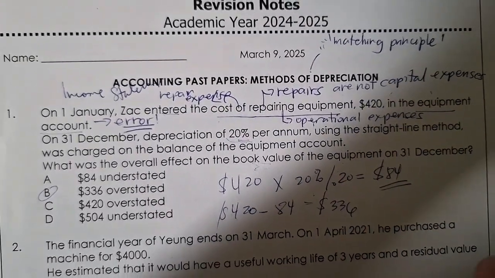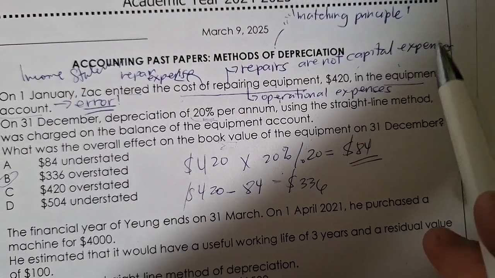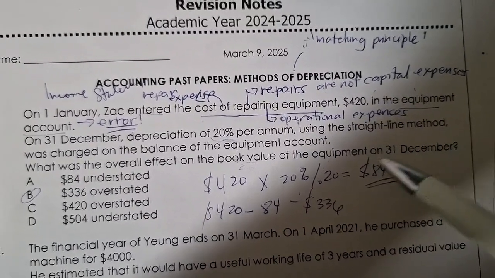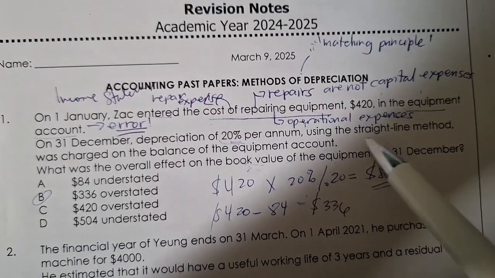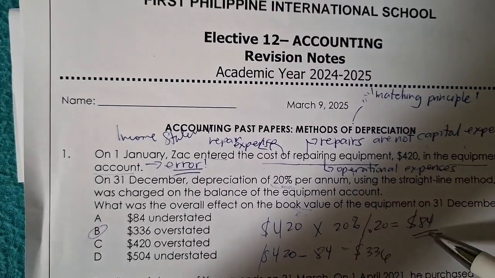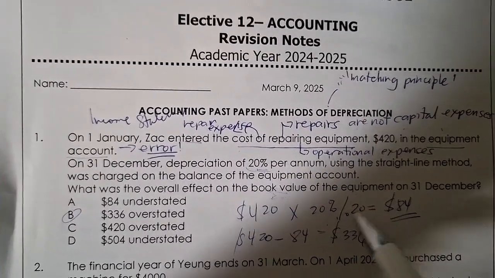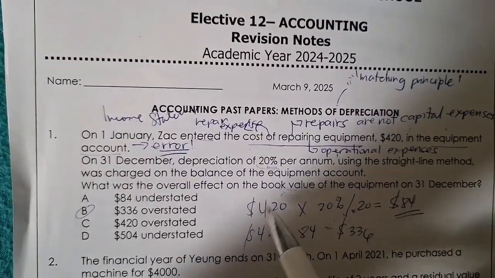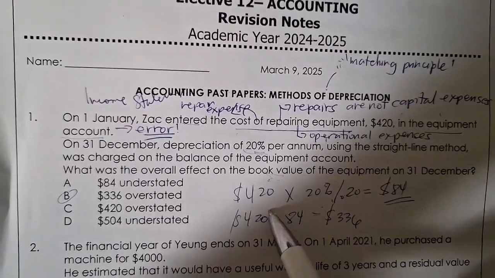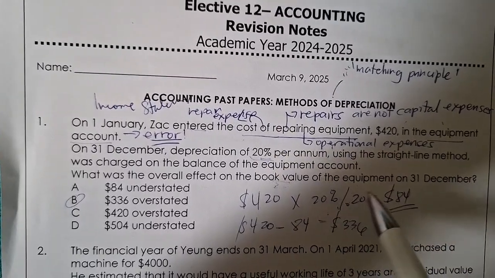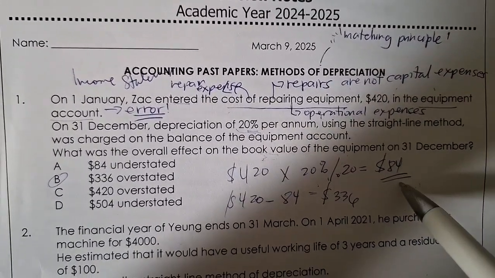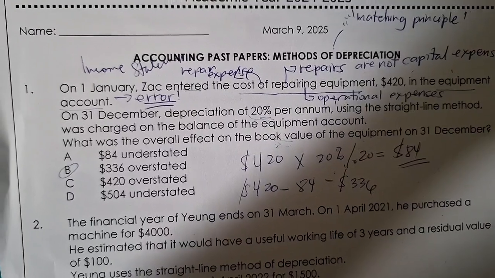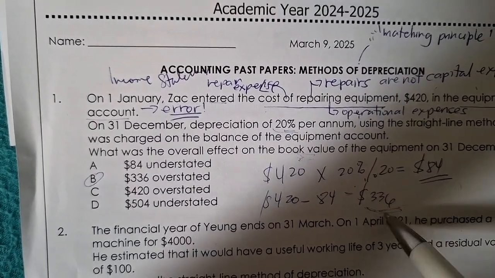Let me repeat. The equipment account was incorrectly inflated, meaning you put it in the equipment account and it increased by 420. And of course there is a depreciation charge of 84, because remember the 20% per annum. This 84 was also wrongly applied to this amount. So this 420 in the equipment account is an error, and computing the 20% per annum using the straight line method gives 84, which is also an error. This combination leads to the book value being overstated by 336 at the end of the year.